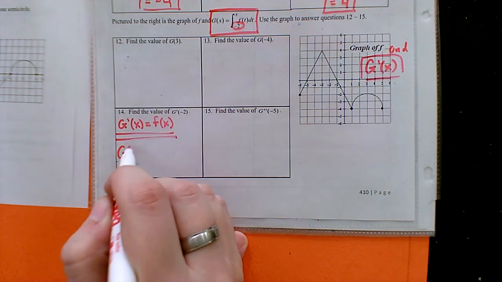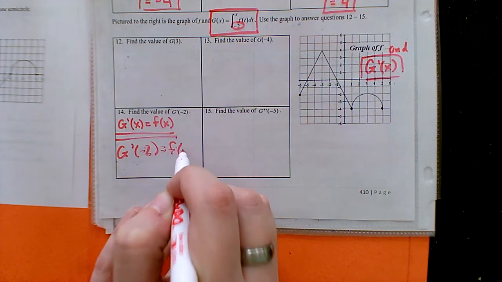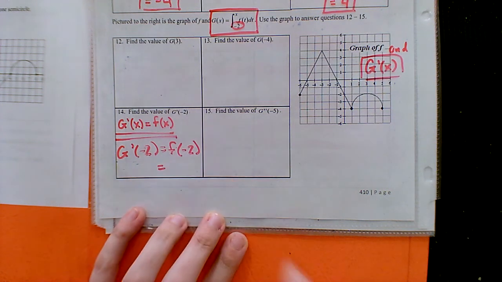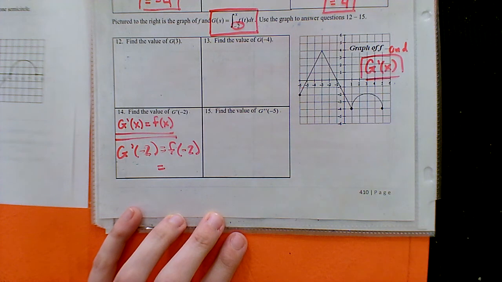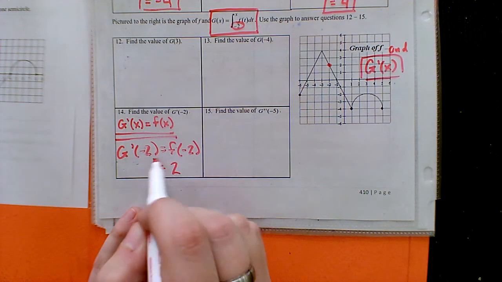So if we were to plug in -2, we're essentially trying to find f of -2. Plugging in -2, looks like we get out 2.